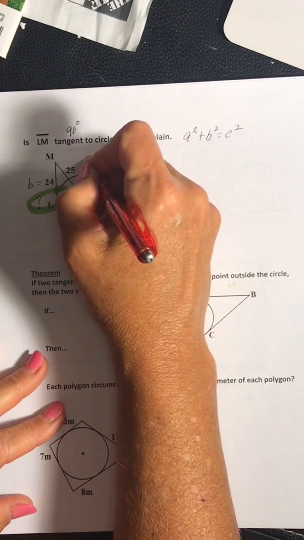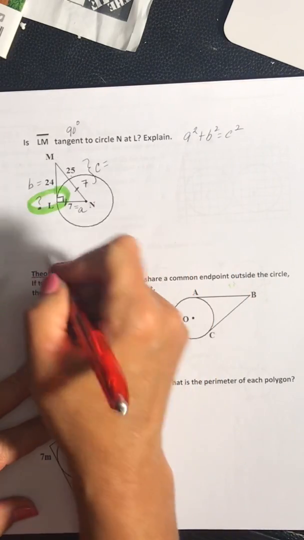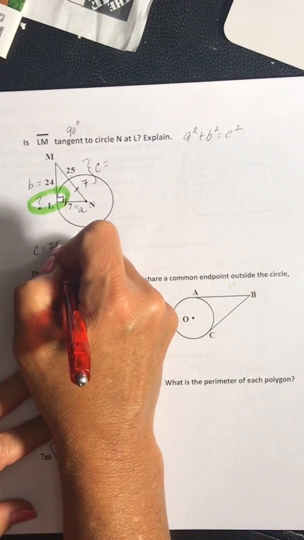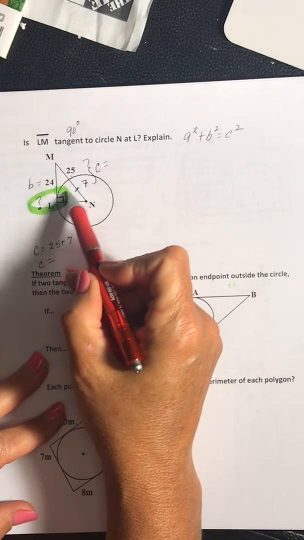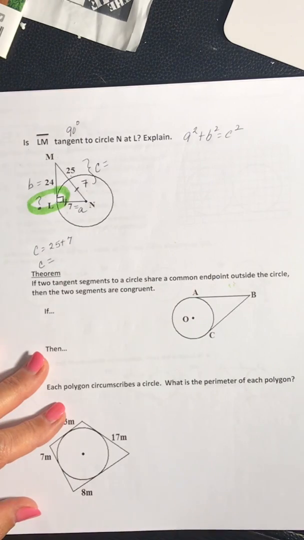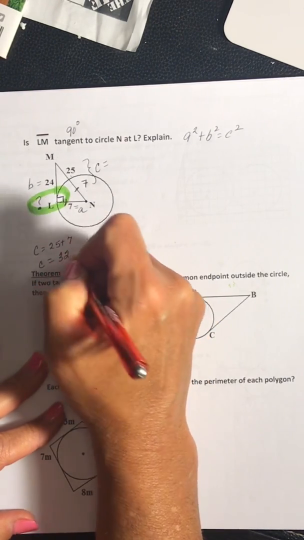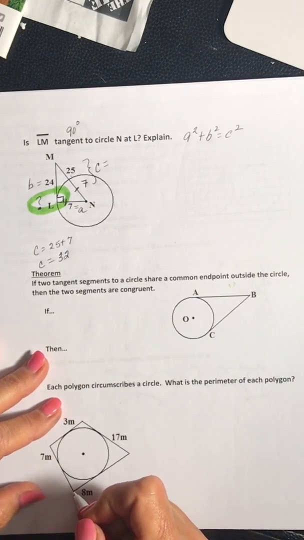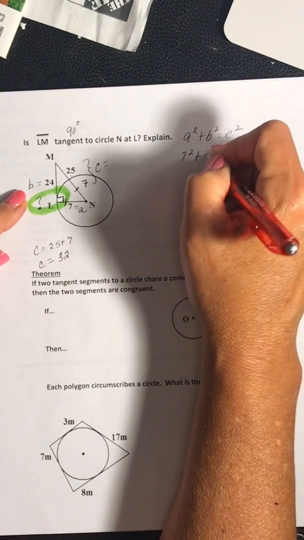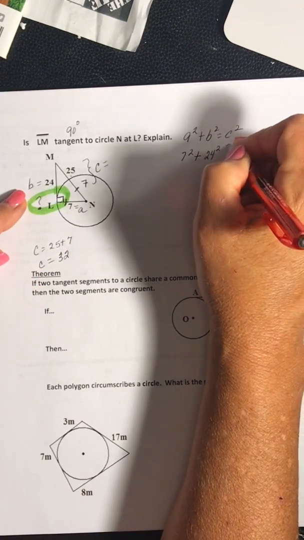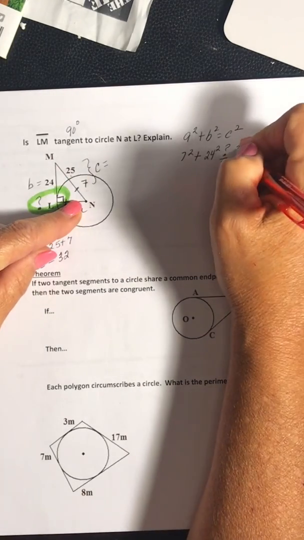And then my c is segment addition, 25 plus 7, where c, my dog, remember the hypotenuse is always opposite of where the right angle would be, c would be equal to 32. All right, so a is 7 squared plus b, which is 24 squared. Remember, the question is, is it equal to 32 squared?